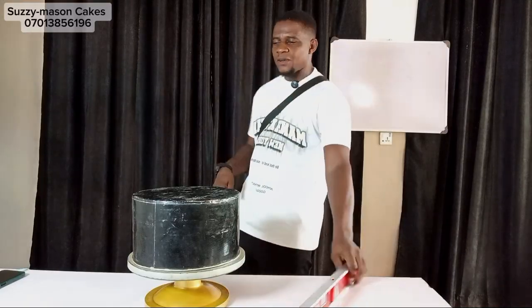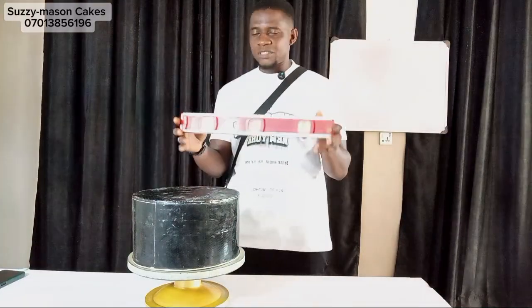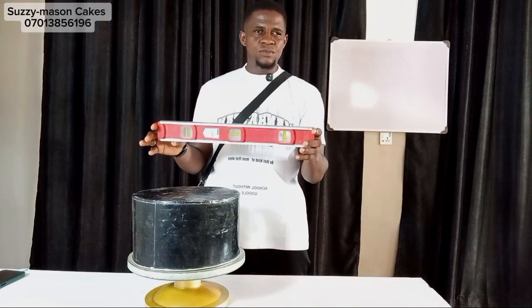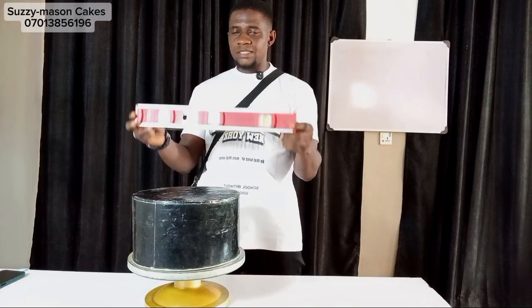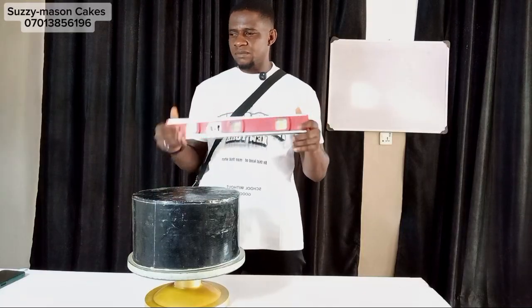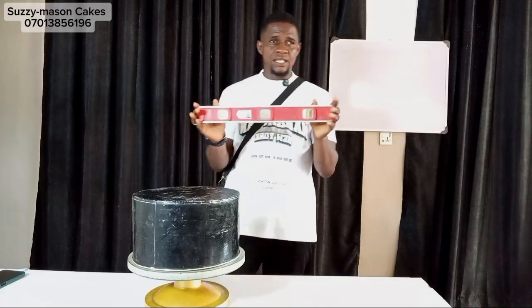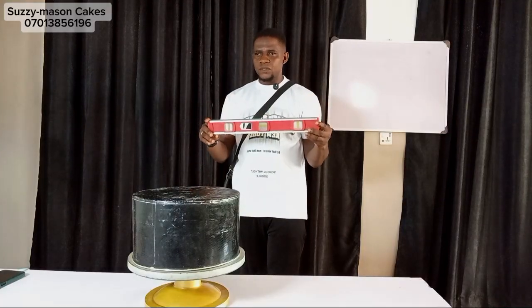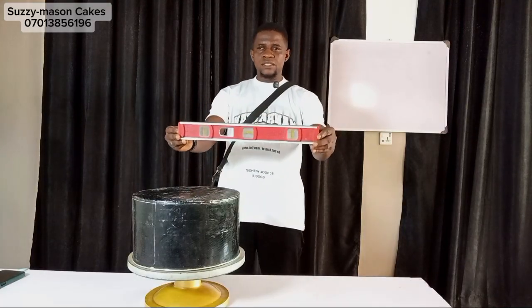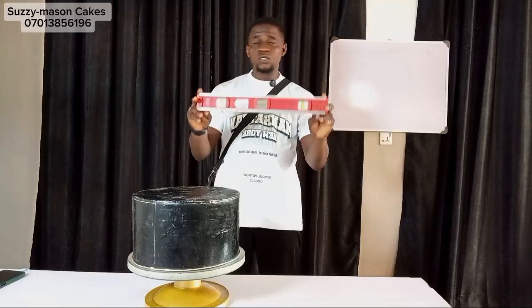But nevertheless, I will still explain why this is used. It is used because we take levels in cake artistry. Without this, our cakes will not be straight. They will not be balanced. We always want our cake to be balanced, so for our cake to be balanced, we make use of this. This is what tells us whether the cake is balanced or not.